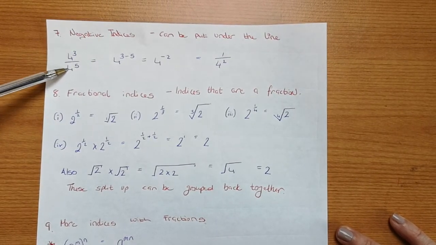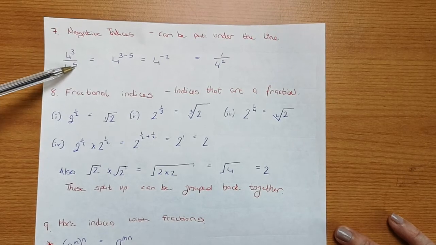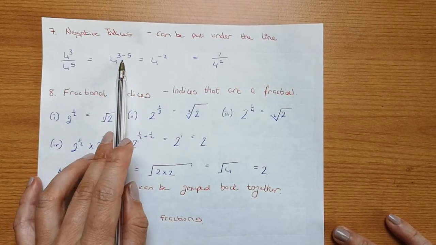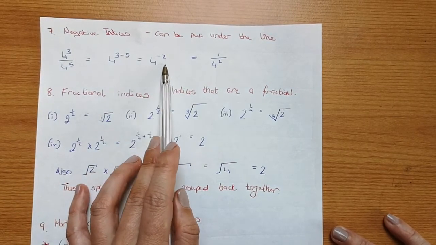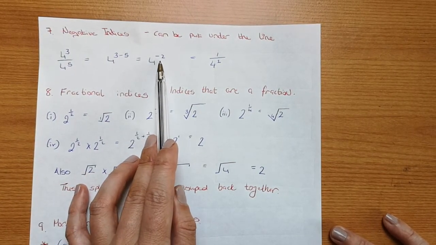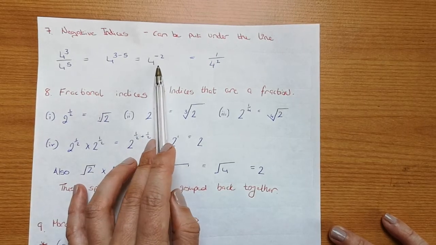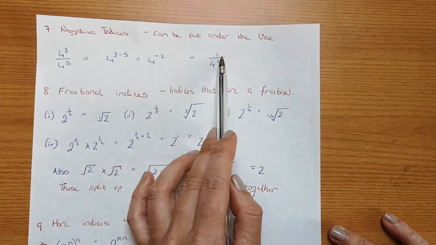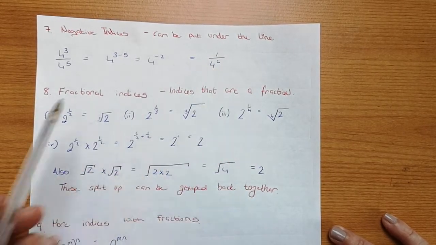So for dividing, we're going to be subtracting our indices. So off we go. It's going to be 4 to the power 3 minus 5. Looking at them after, 3 minus 5 is minus 2. It's a negative indice. We can leave it at that, but normally what we do is we want to make it a positive. So all you do is you put 1 over it, and it changes it to a positive.